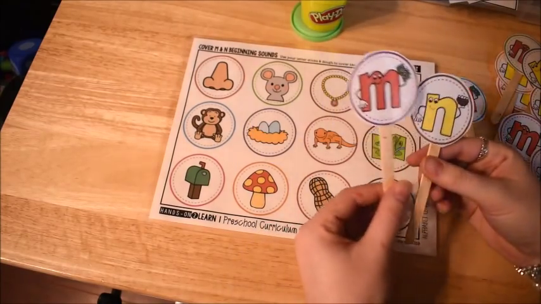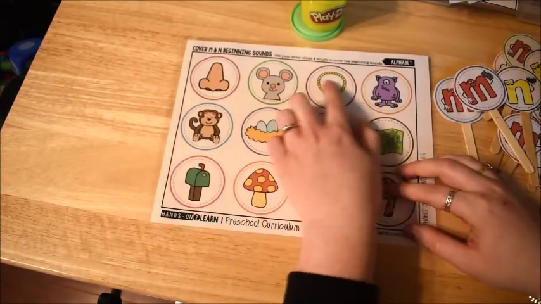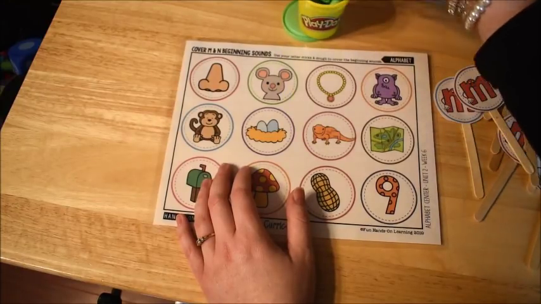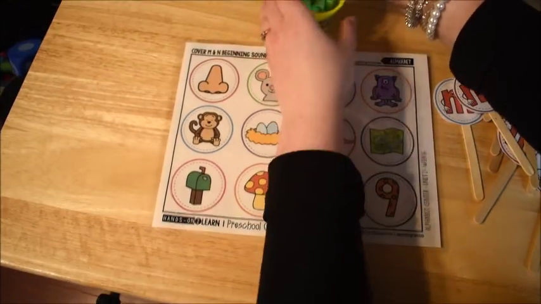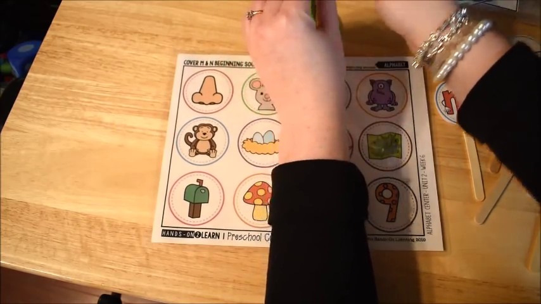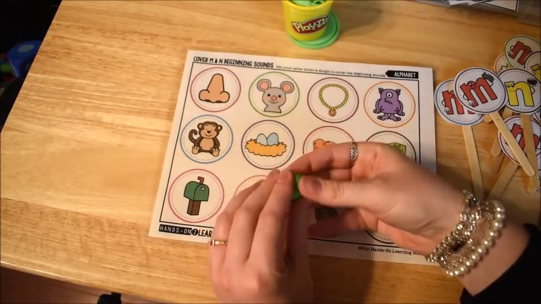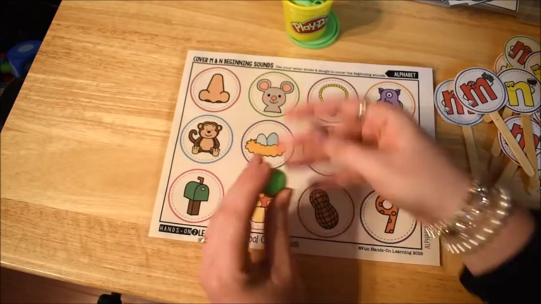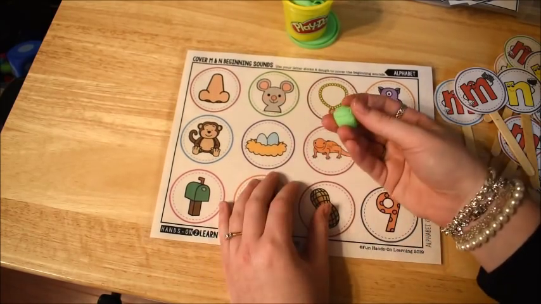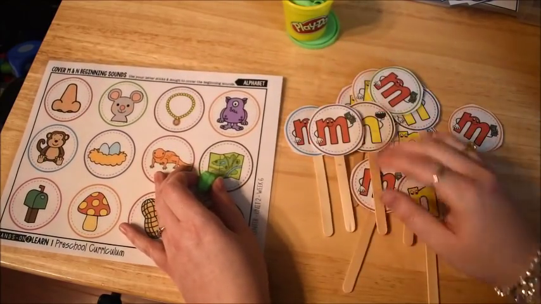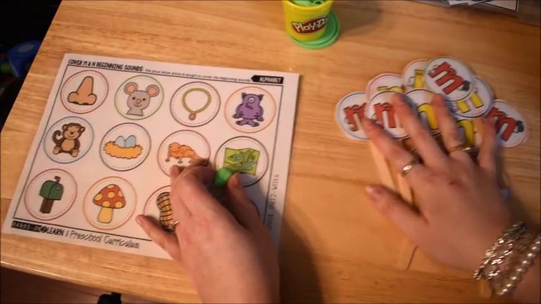What the kids are going to do is they're going to look at the pictures on here. You need to provide them some Play-Doh. And then they're going to take some Play-Doh. Whoops. And I'm going to just take a little bit. I'm going to make a little ball of Play-Doh. And they're going to look at the first picture. First picture is nose, nose. So they have to come over here and pick an M or an N.